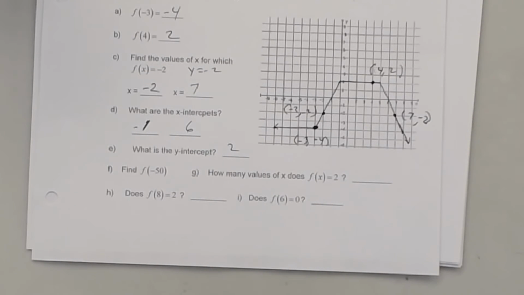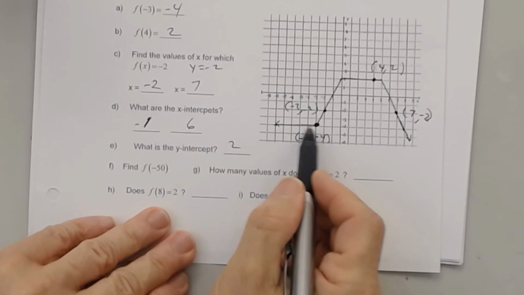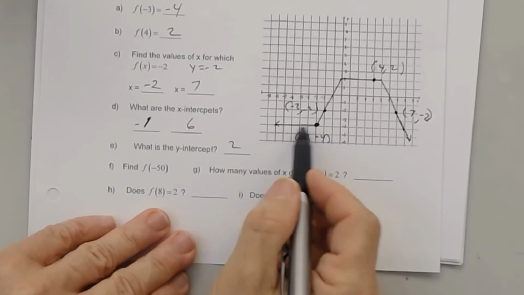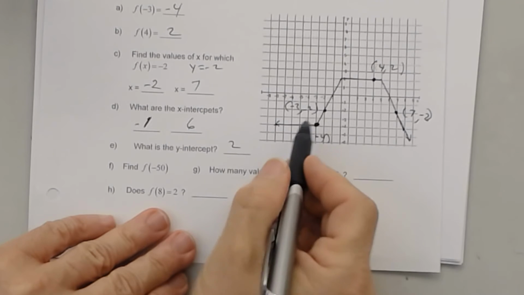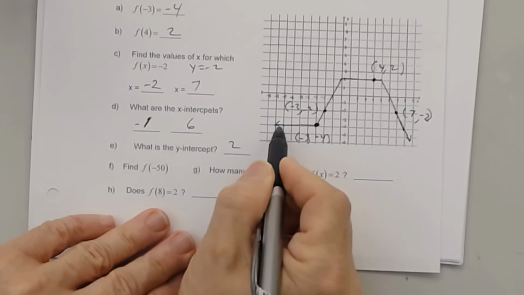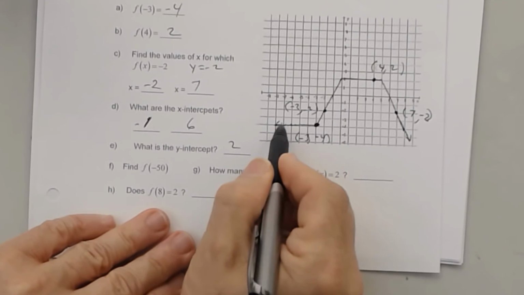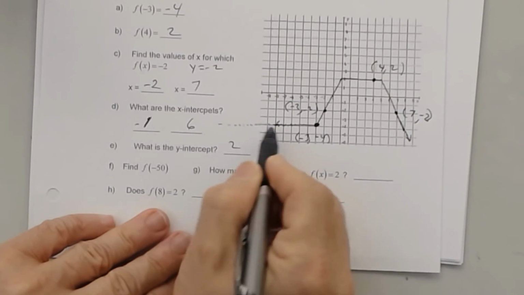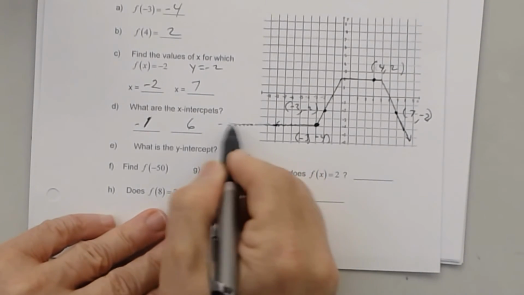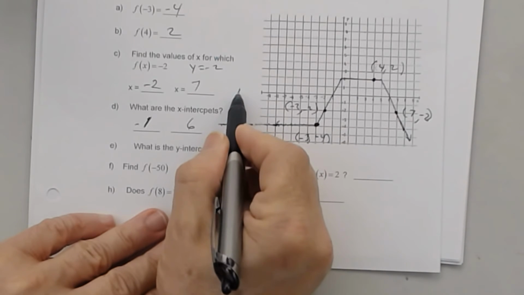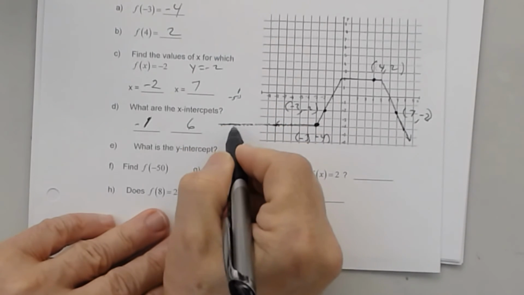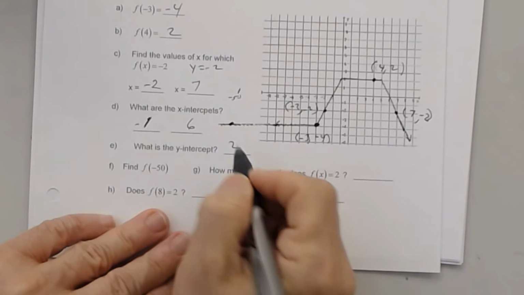Negative 4. Anybody else? You think it's different than negative 4? Or you just don't know? Who doesn't know? All right. Well, look at what this is. What does it say right here? This is what kind of ray? Horizontal. So that means that all these keep going, right? So all of these y values are what? Negative 4. It just keeps going. You see this arrow? So that means that if this right here is negative 50, then my y value is what? Negative 4.